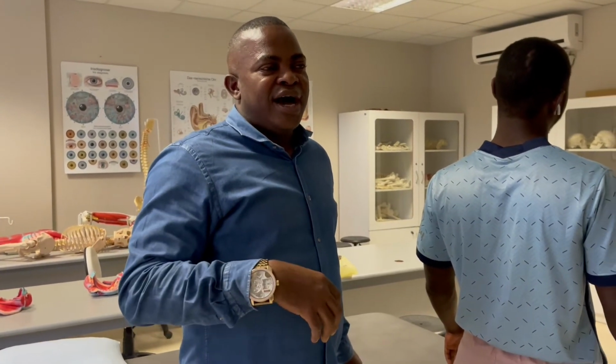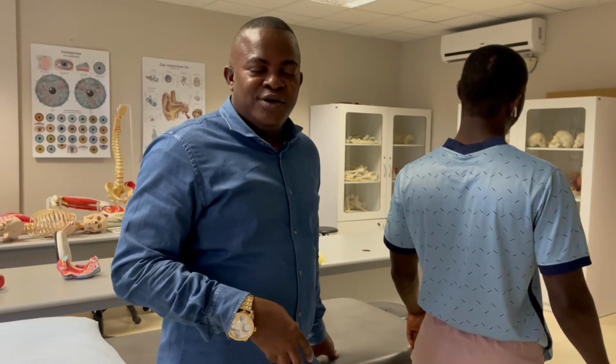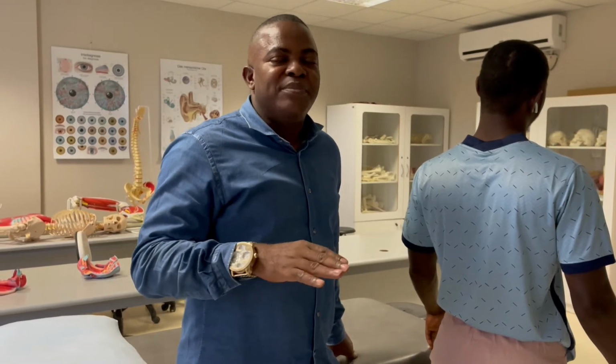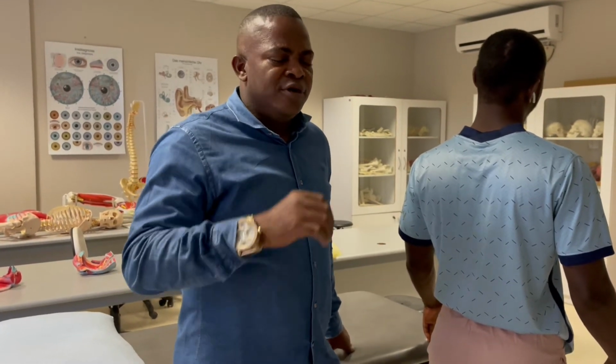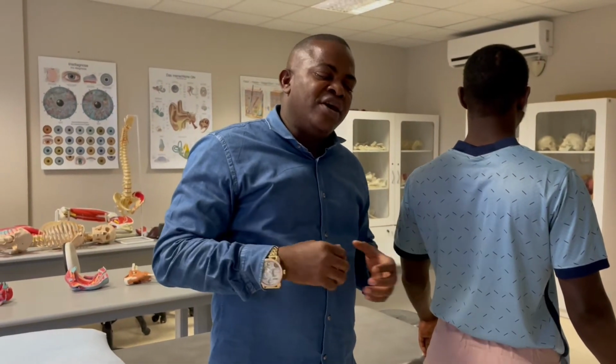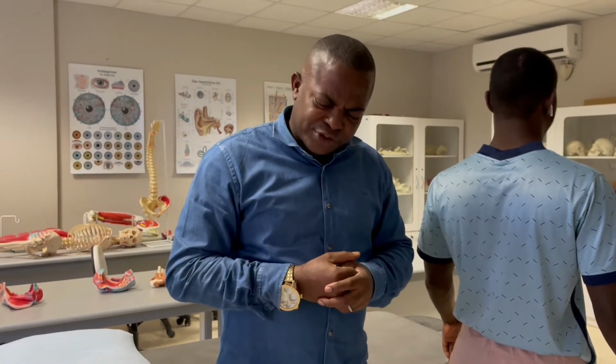And some little activities of daily living like putting on the pants or putting on the socks could become extremely painful. So when we have all these complaints from subjective assessment, we might as well begin to think that the patient is having sacroiliac joint dysfunction.